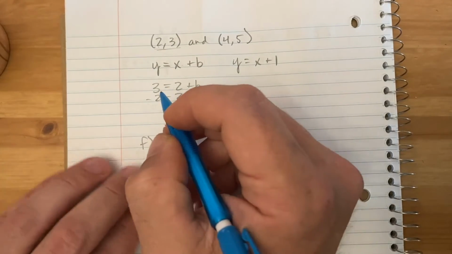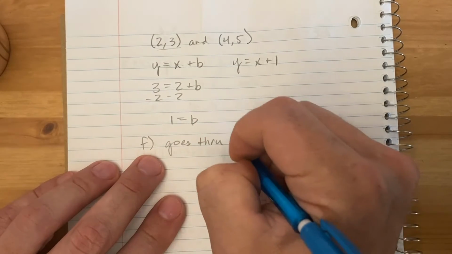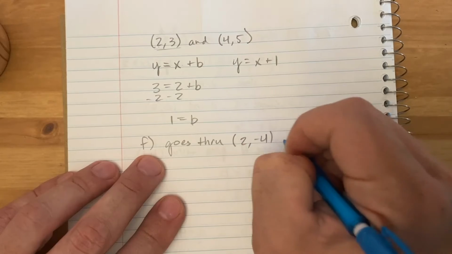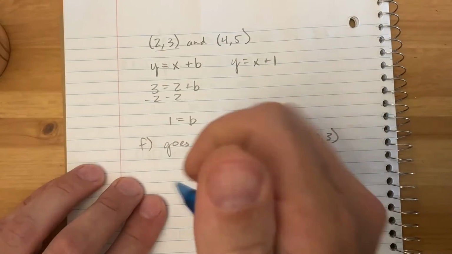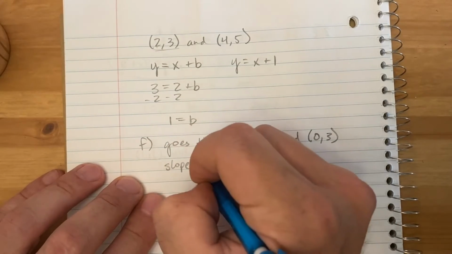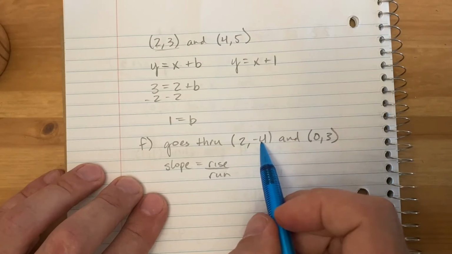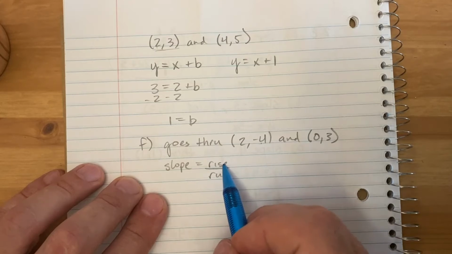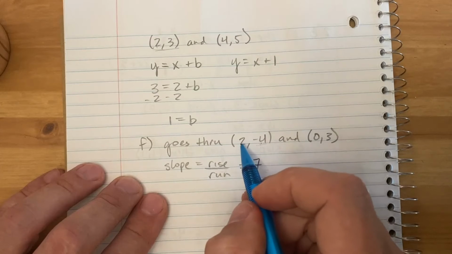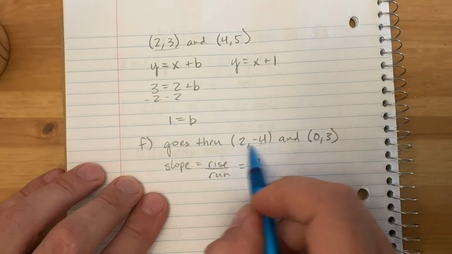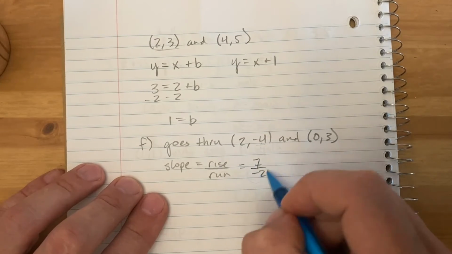And the last one, F, goes through the points (2, -4) and (0, 3). So again, we're just going to find the slope, which is rise over run. Let's see, so the rise, start with the y value, right? That's the change in the y value. So we're going from -4 to 3. That's a rise of 7. And the run, we're going from 2 to 0. So that's a negative run, right? That's -2. So there's our slope.